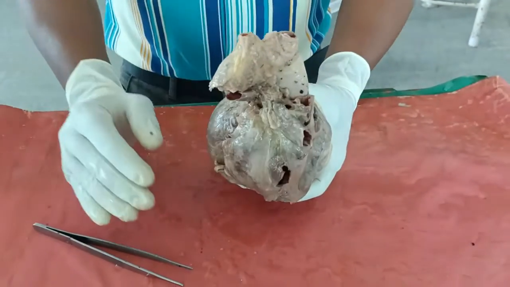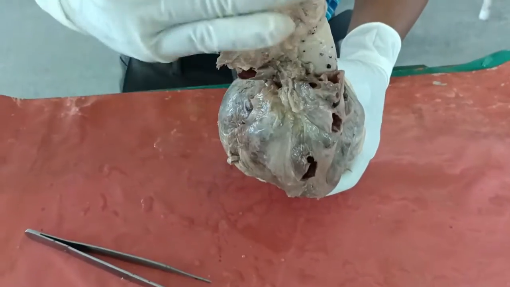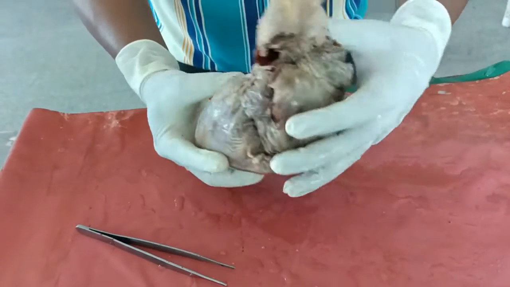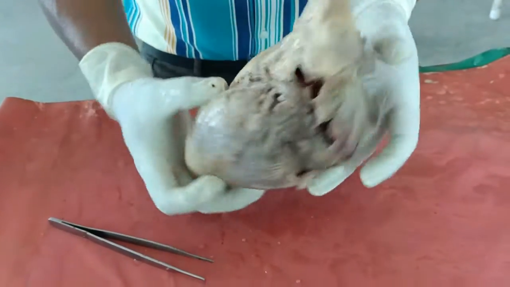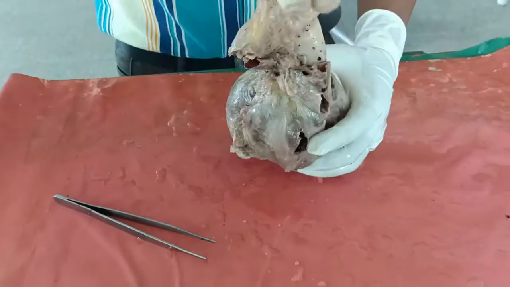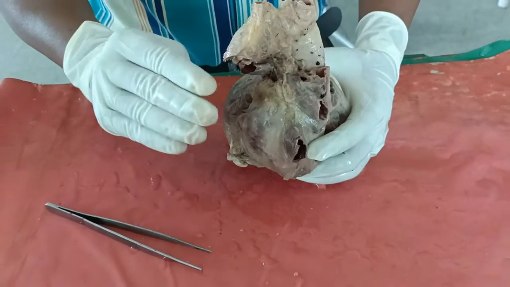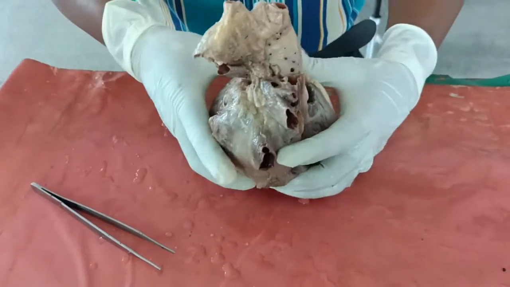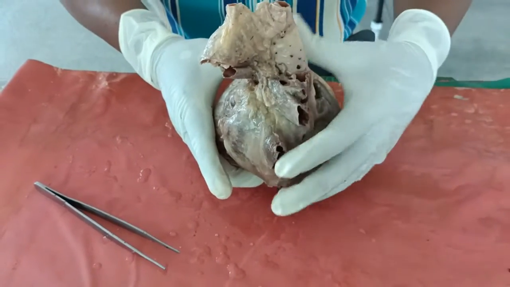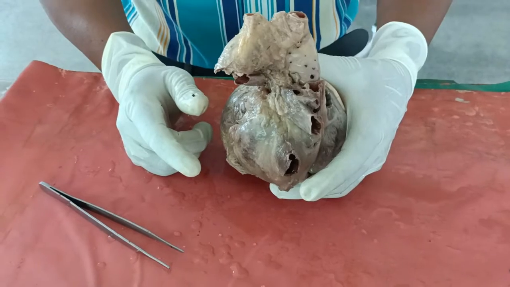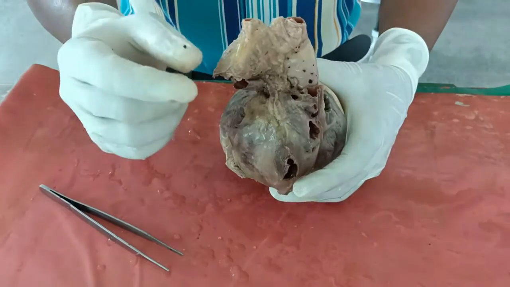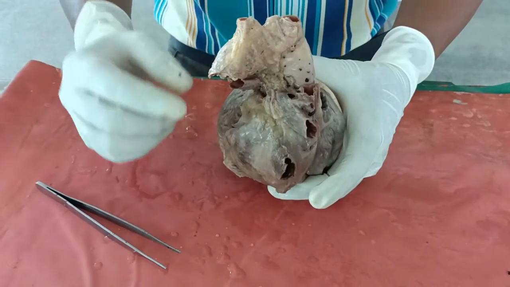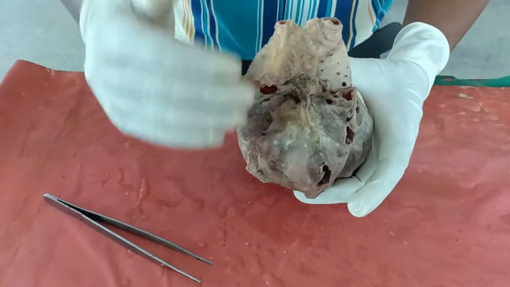So this is the base. The base is the most fixed part of the heart because the remaining part will be moving during systole and diastole, but this base will be fixed. And this base is present in front of the posterior mediastinum. So what are the structures present in the posterior mediastinum? Those structures are related with the base. Those are the bifurcation of trachea, esophagus, aorta, azygos vein, hemiazygos vein, splanchnic nerves and vertebrae, 5 to 8 thoracic vertebrae.